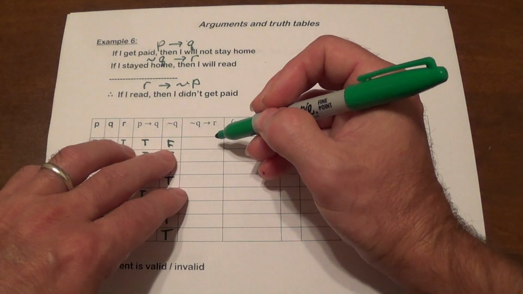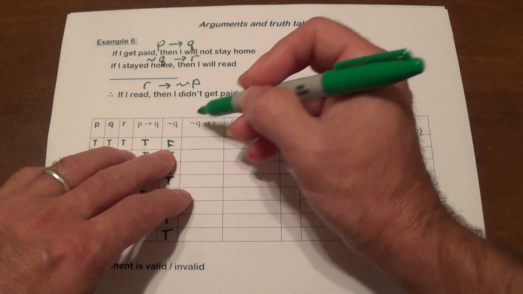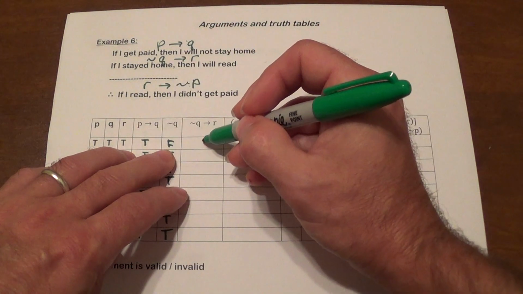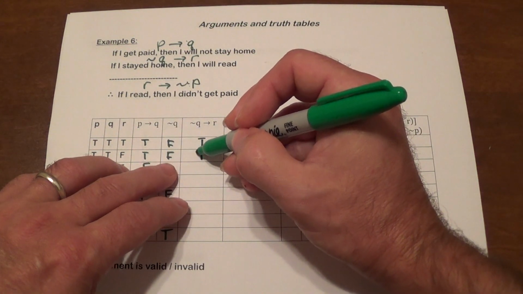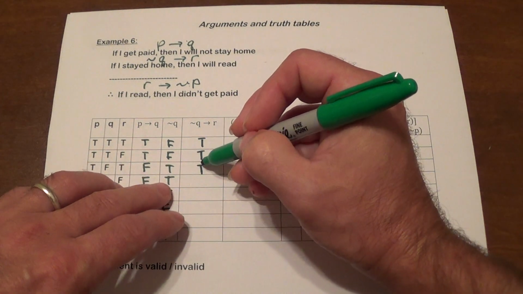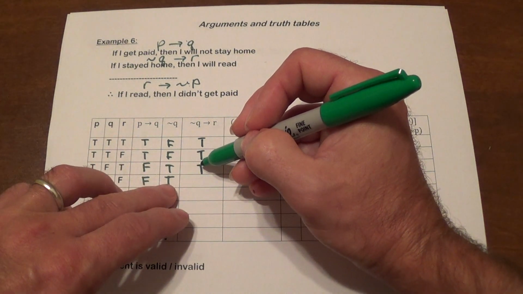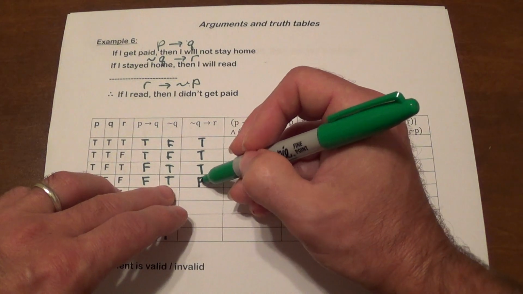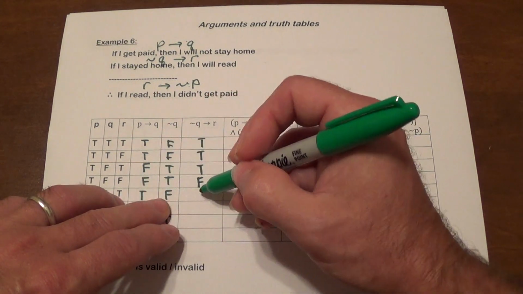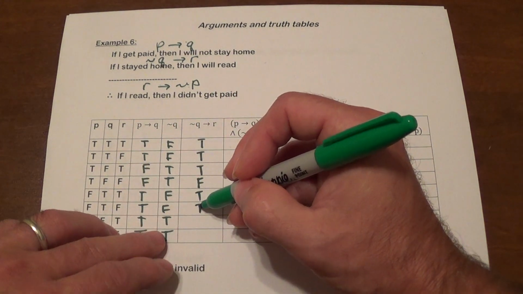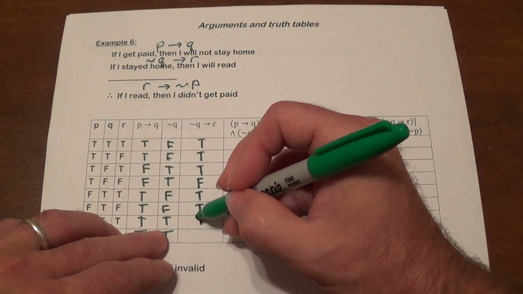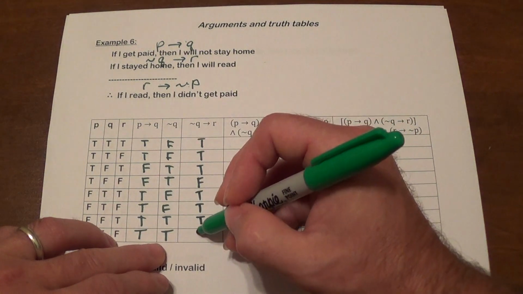So false, true. Let's check. Not Q and R: false, true is true. False, false is true. True, true is true. True, false is false. Continuing through the rest of the column.